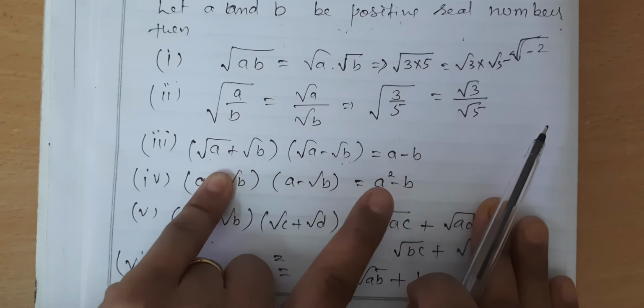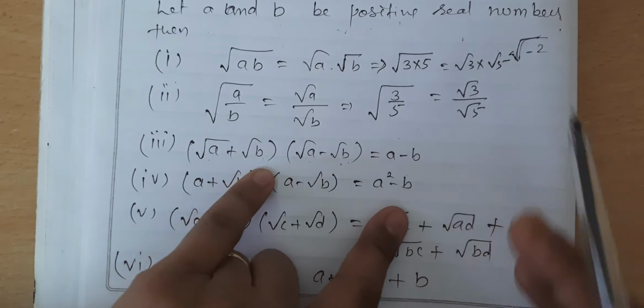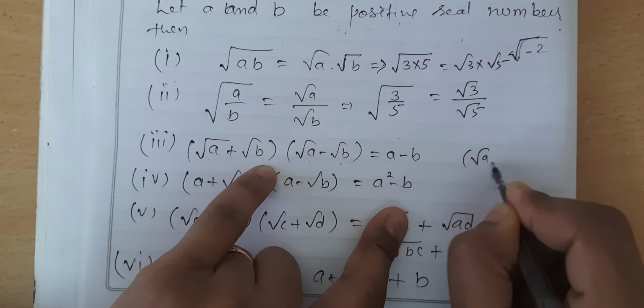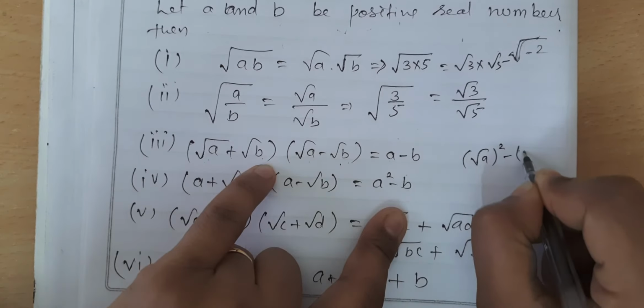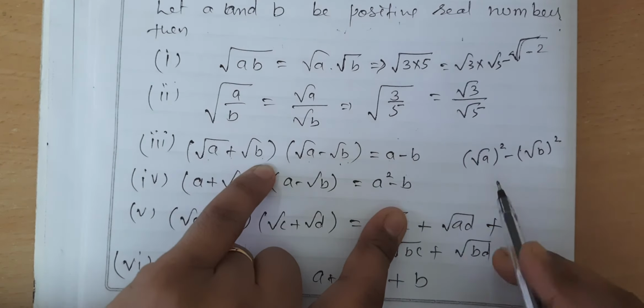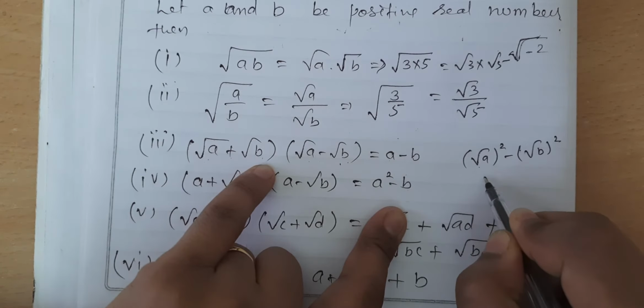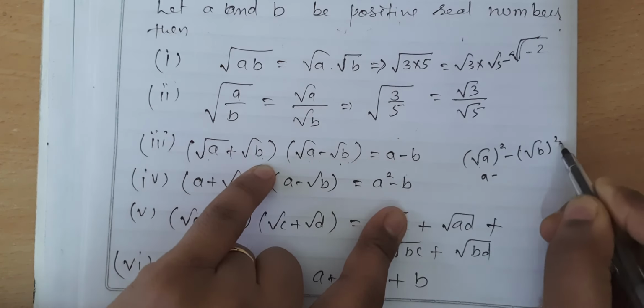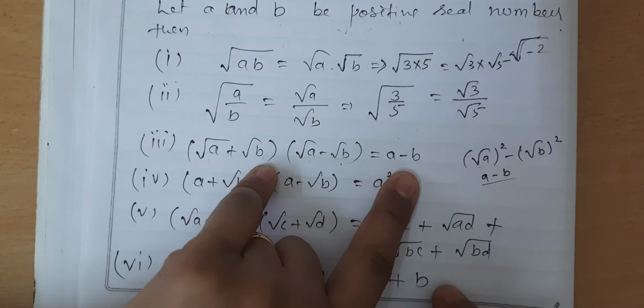Because if you use that identity, a square means root a square, and b square means root b square, and the square of a root is that number only. That is why we are getting a minus b.